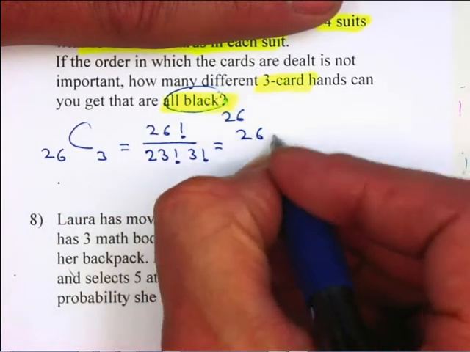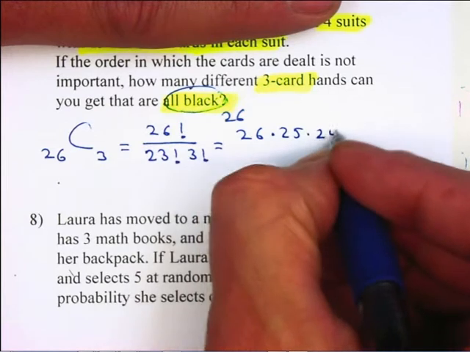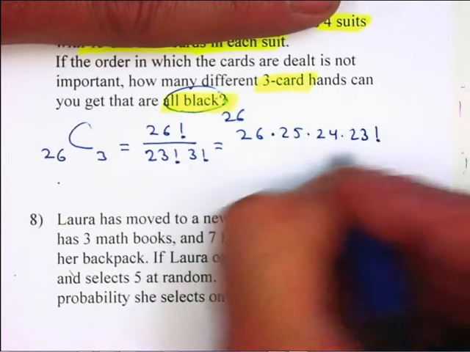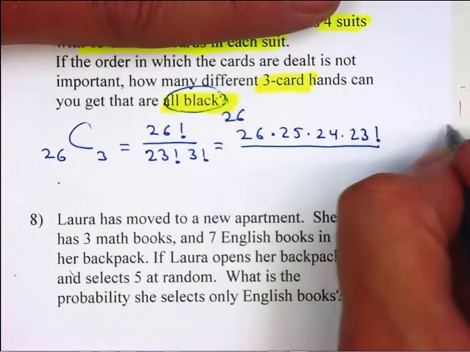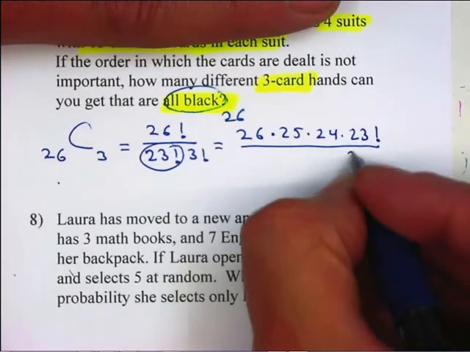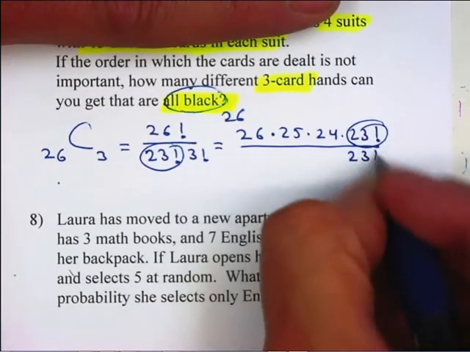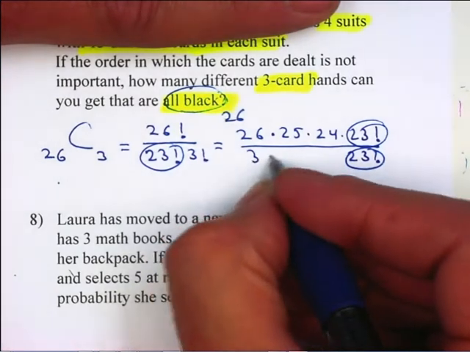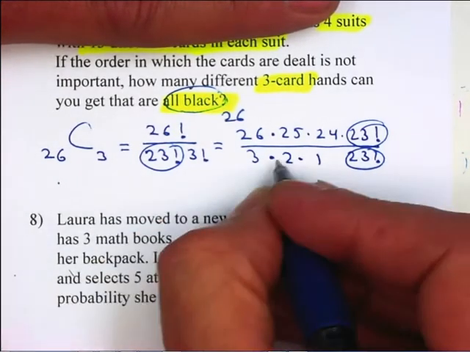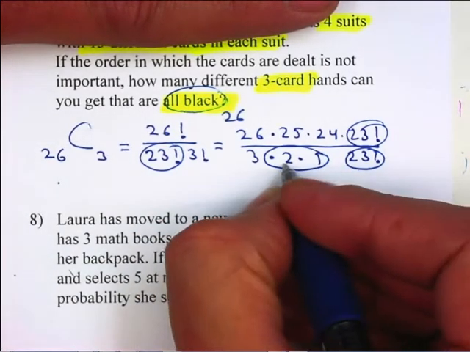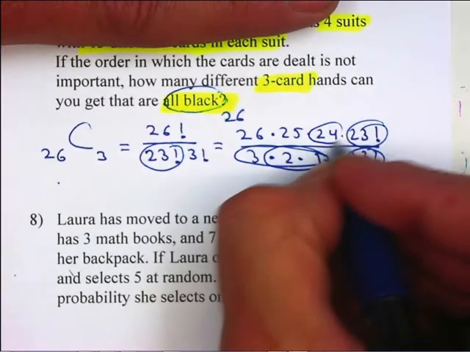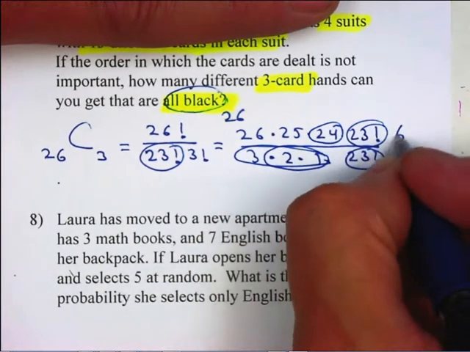So it'll be 26 times 25 times 24 times 23 factorial. Of course, you don't need to go all the way down. That will cancel with the 23 factorial. And 3 factorial will be 3 times 2 times 1. Let's see, this 2 will give me 6, which cancels with the 24 and gives me a 6.